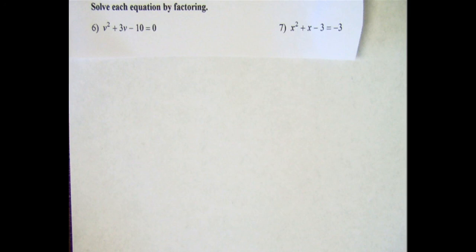Now we have our two problems. Either a plus 6 equals 0 or a minus 6 equals 0. If it's the first case, we can solve and find that a would be negative 6. If it's the second case, we solve it and find that a would be positive 6. And there would be our two answers.